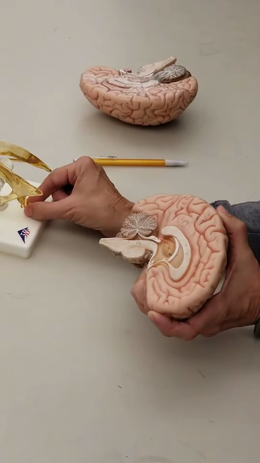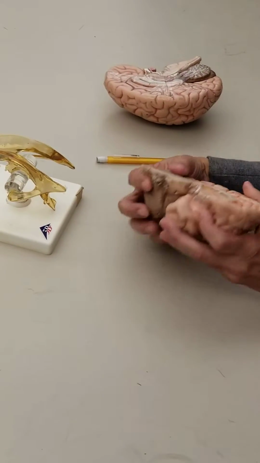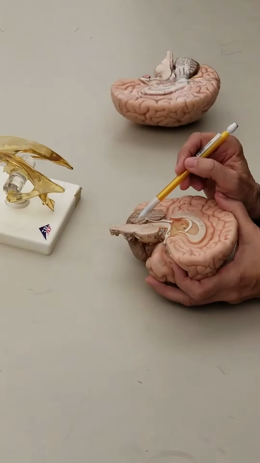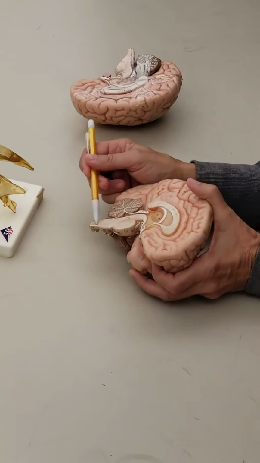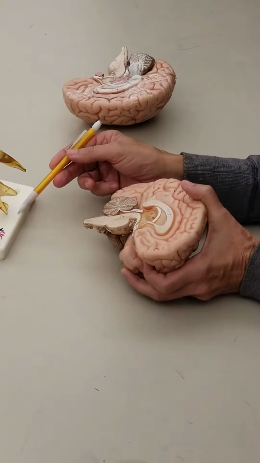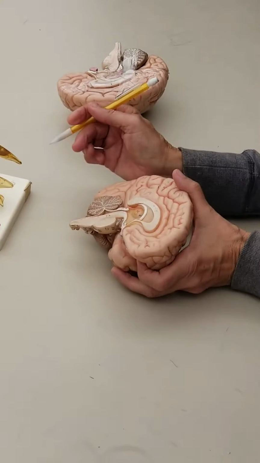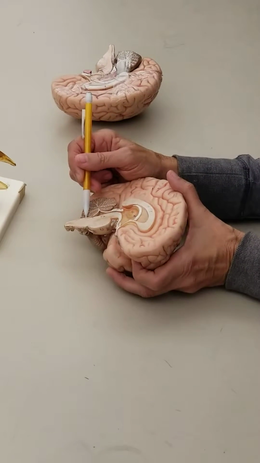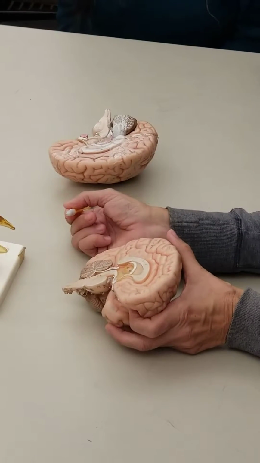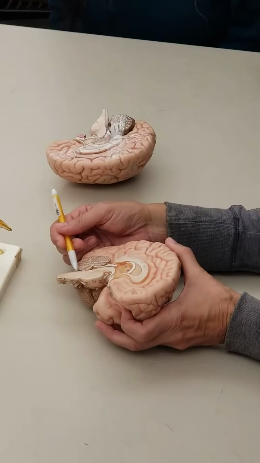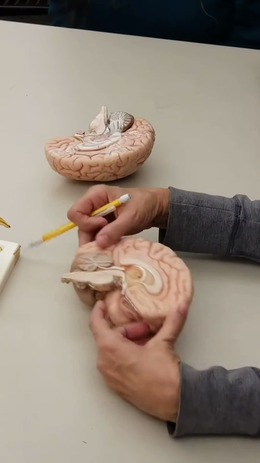From there you can see the continuation, which doesn't show on this picture, but here's the central canal that goes into the spinal cord. You also have openings here. Most of the cerebrospinal fluid leaves the inside here and goes into the subarachnoid space, spilling between the pia mater and the arachnoid mater.